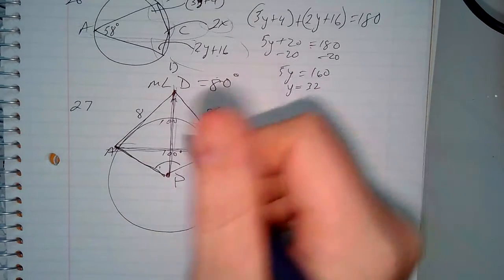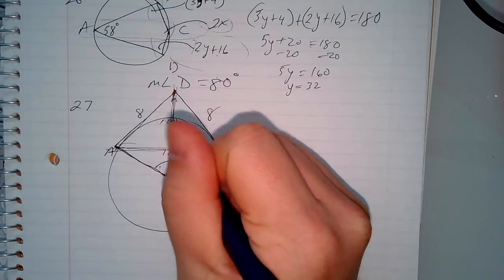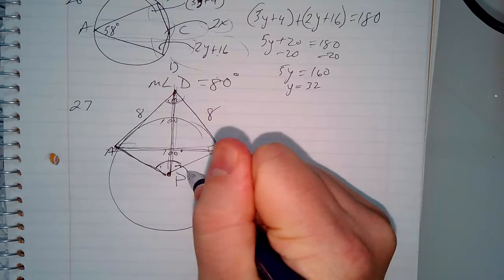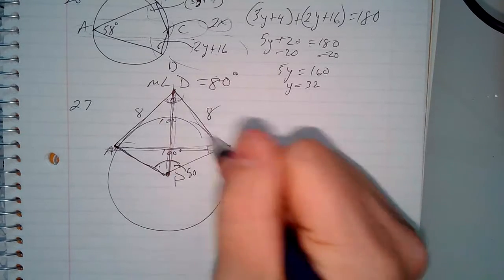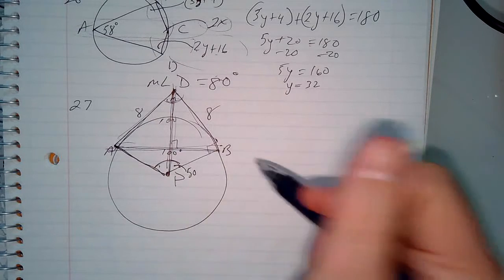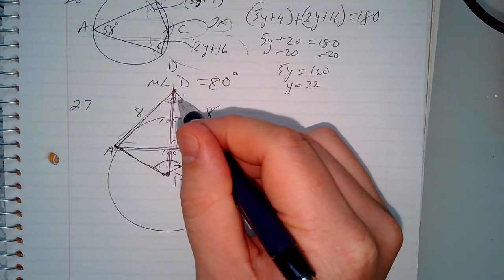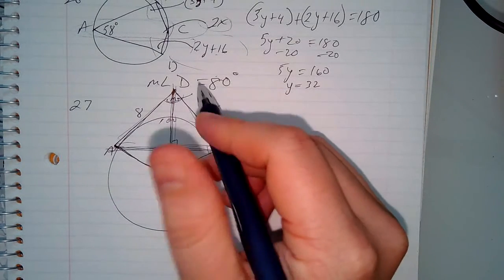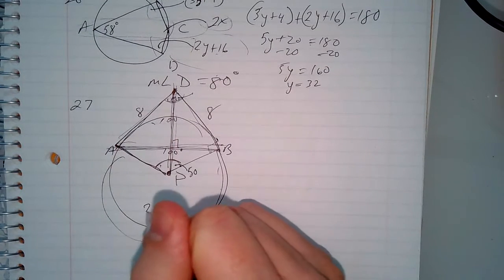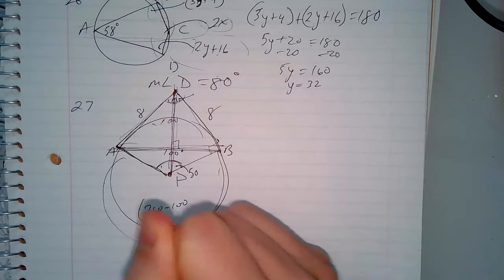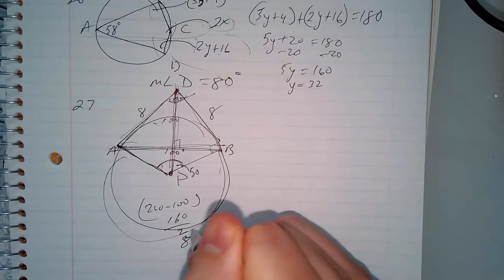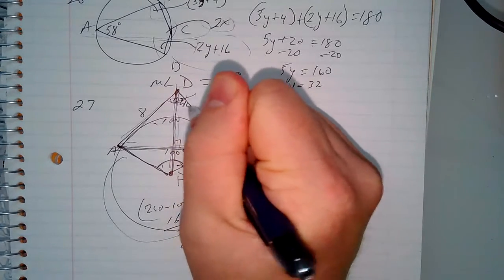That's not hugely important, but what we do know is that this angle is 50 degrees because it's split in half. We know because it's got to be an isosceles triangle. And we know that this is going to be 90 degrees because we split it. And then we know that this one is going to be 40 degrees. So this has to be 260 because this is 100. So 260 minus 100 is going to give us 160, divided by 2 is going to give us 80. We know this is split in half, so we know that's 40.